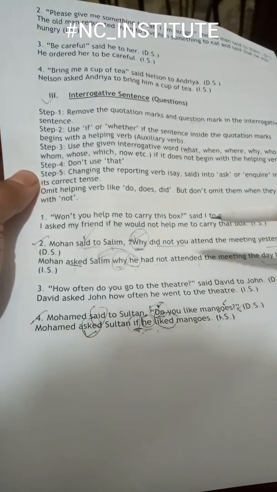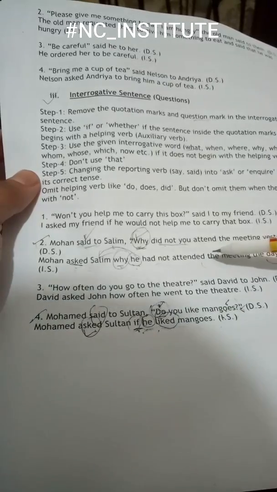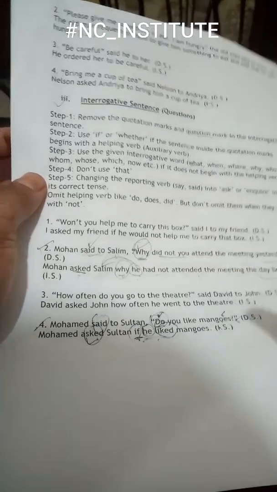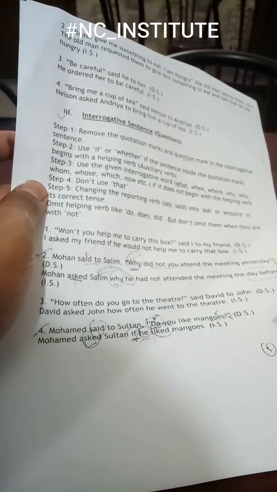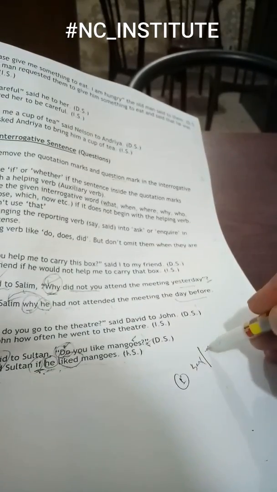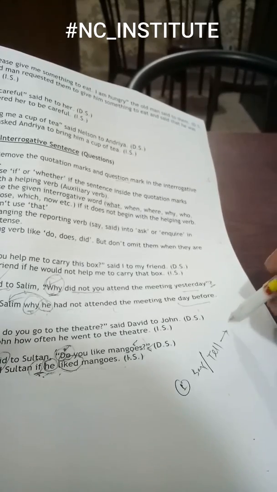There is a subsequent formation and change of sentence, and this is very important to know what to change in an interrogative sentence. Firstly, you need to change say or tell, and instead of say or tell, use asked.